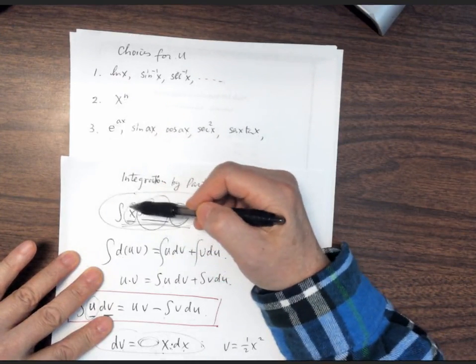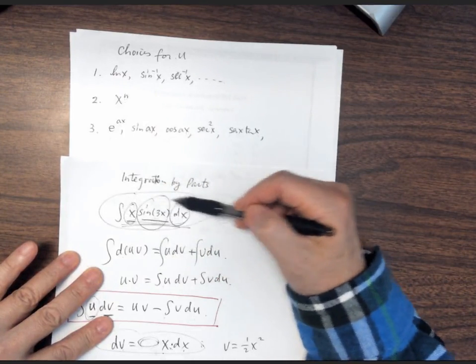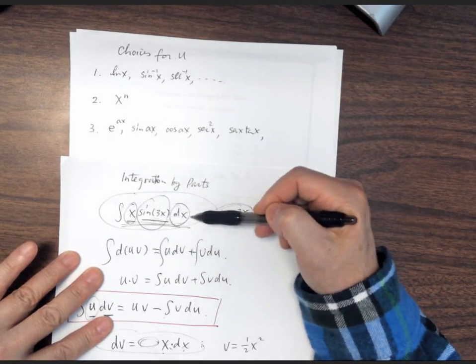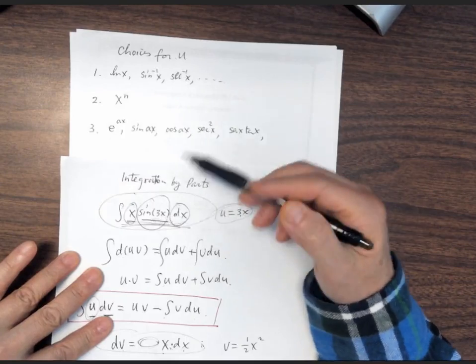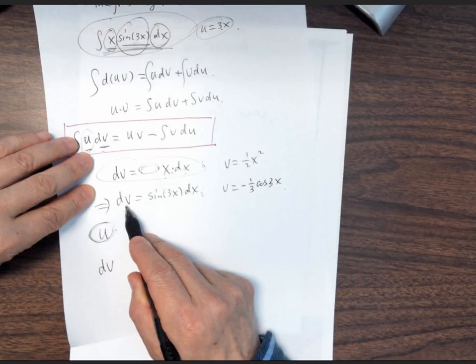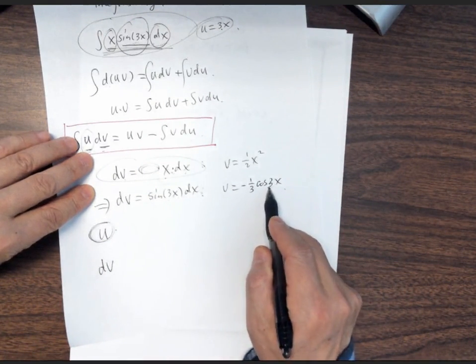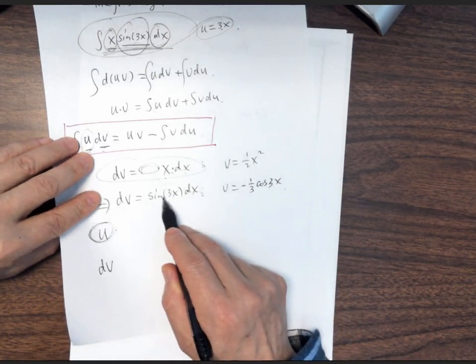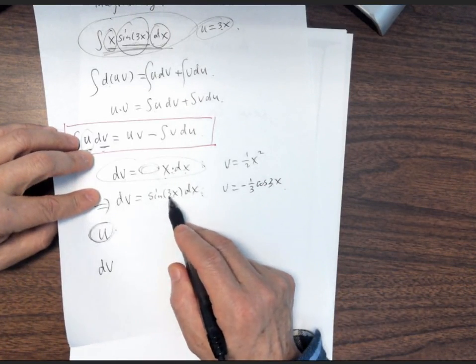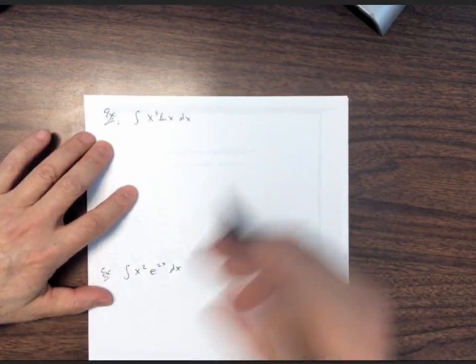So that's our choice for u. That's u, and these two would be dv. The sine will become part of dv. And you can imagine here, like I was saying, once you set dv equal to sine x dx, you integrate, you get no worse function than the function you started out with. So that's not so bad. All right, let's see examples.